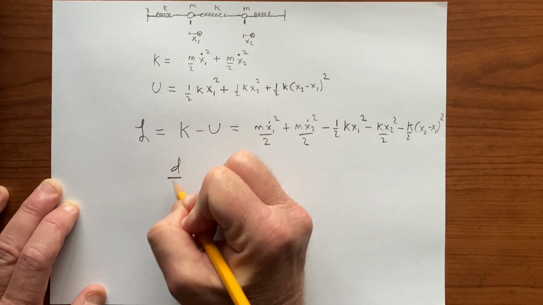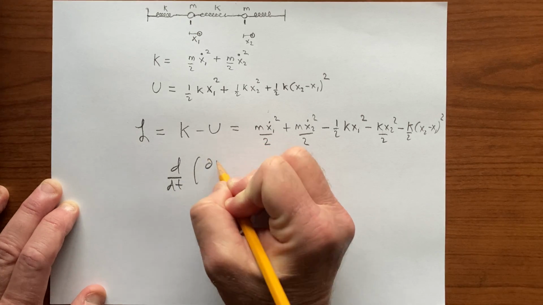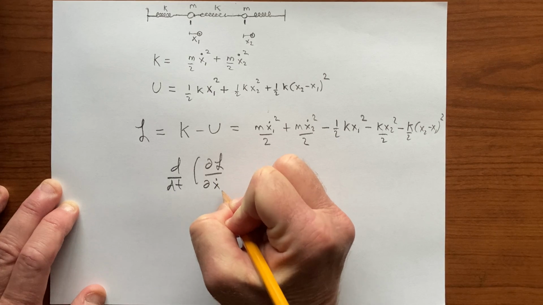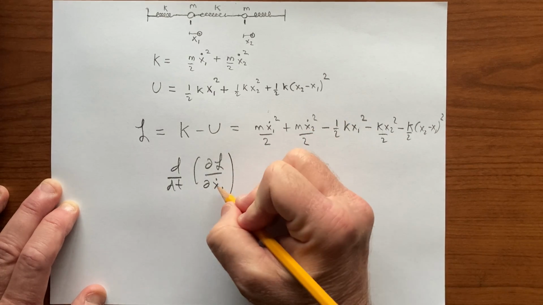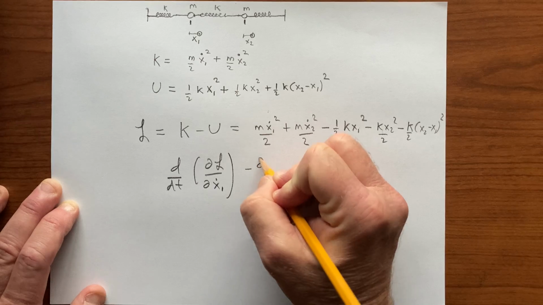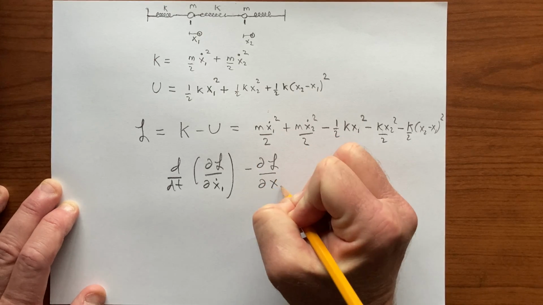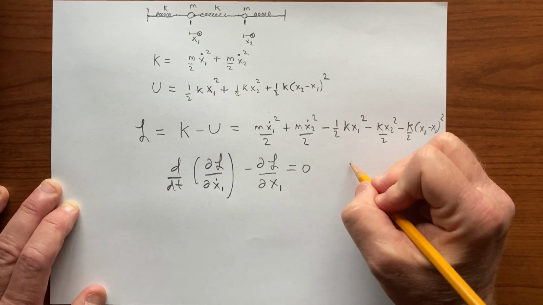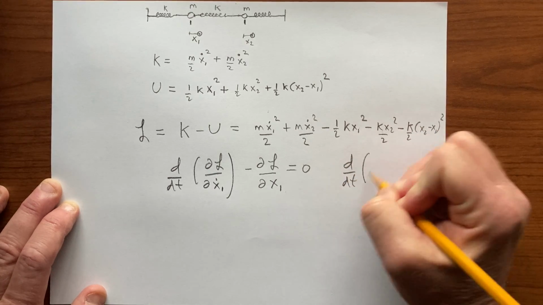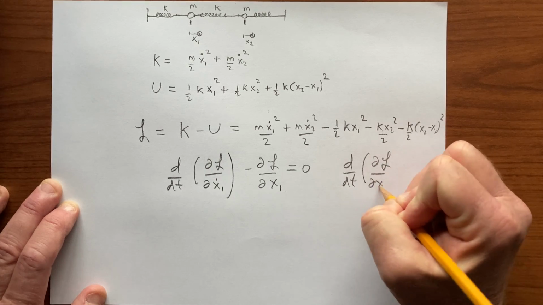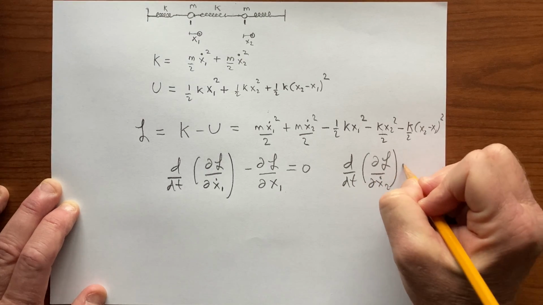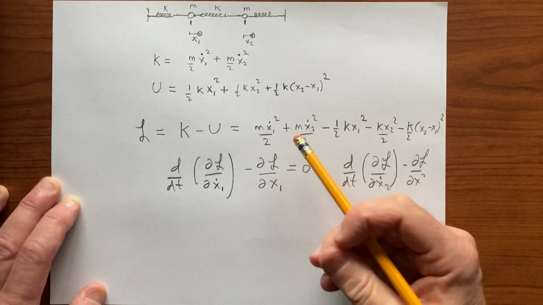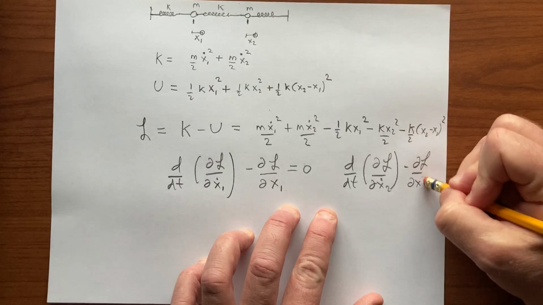Now we need to evaluate d/dt of dL/d(x1 dot) minus dL/dx1. That has to be equal to 0. And of course for x2, the same thing.